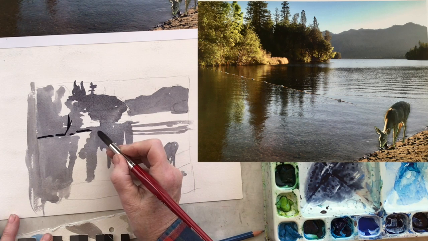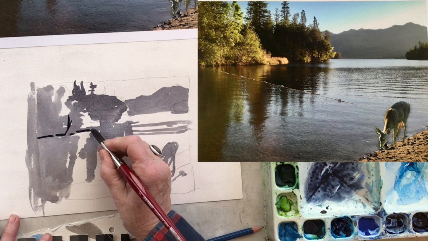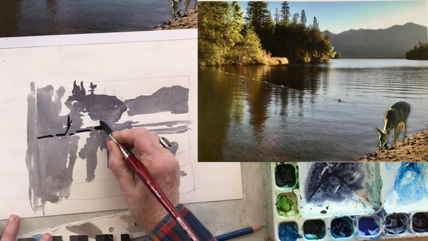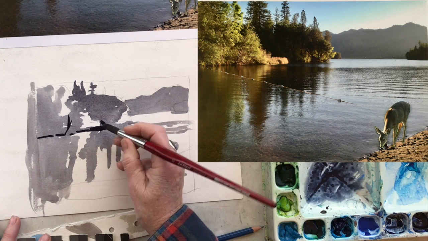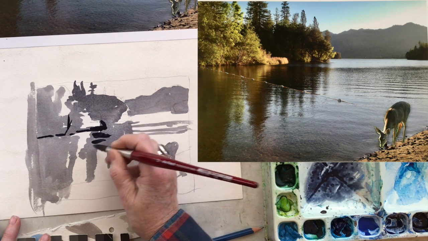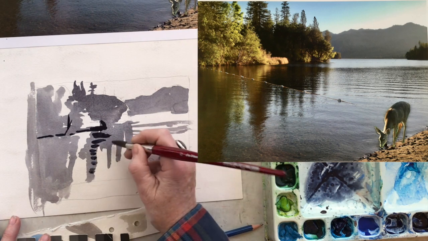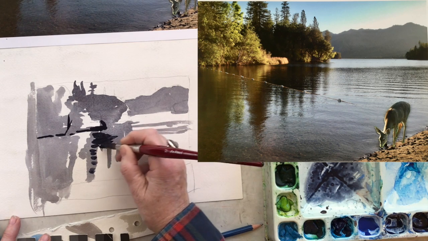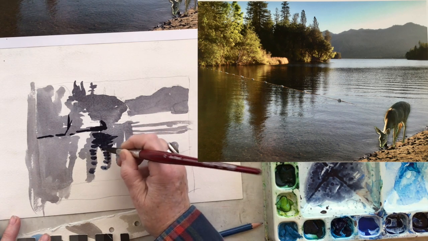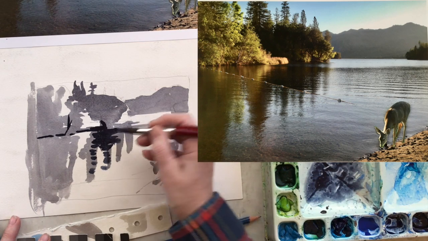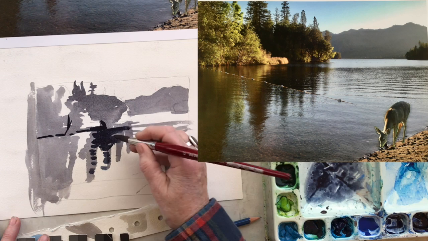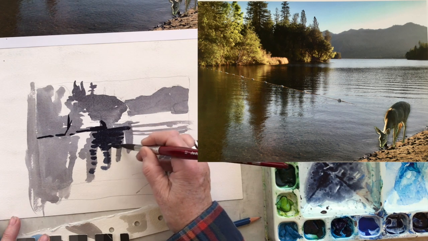And then in here, underneath of this, and then it's going to go dark all in through here and down into these trees. There's a midtone that's going to come across there where the wind blows through.